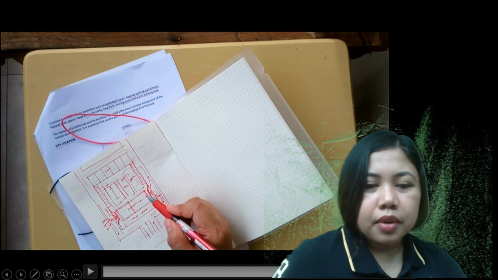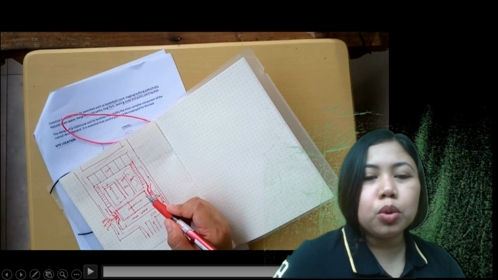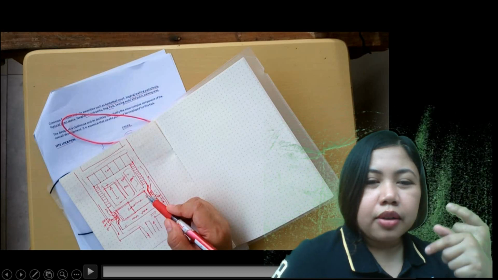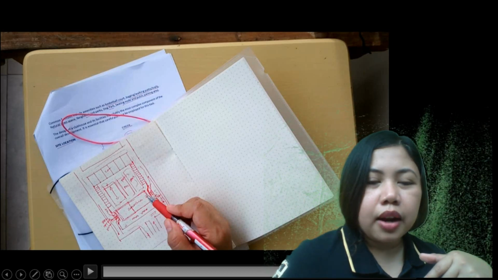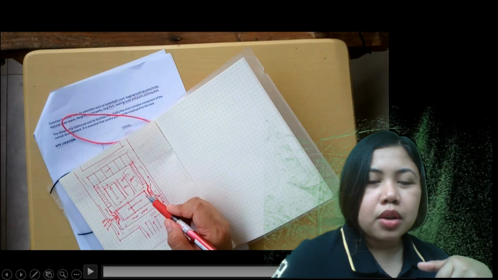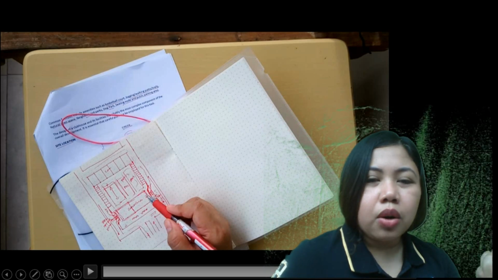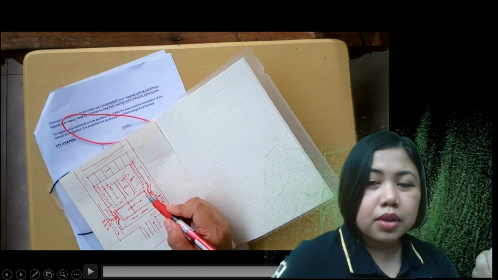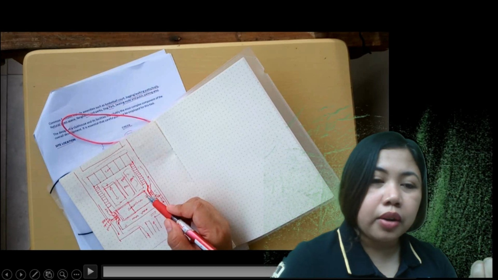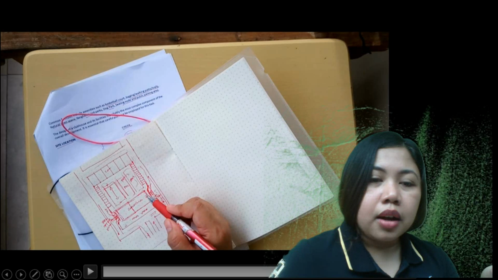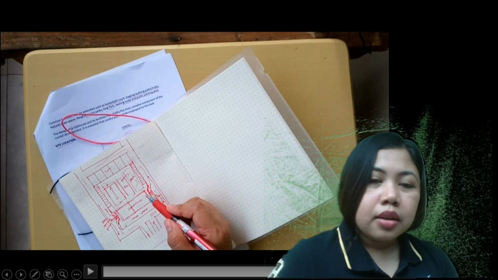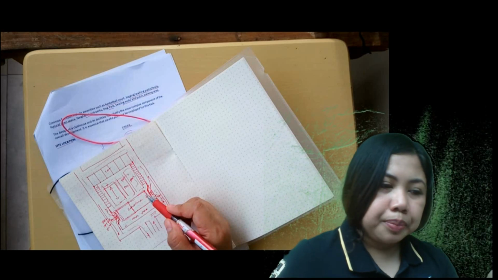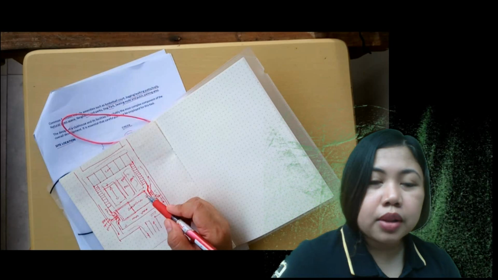So now I am starting to sketch the second floor because in my mind the area intended for the clubhouse will not cater all the spaces needed for the clubhouse and recreational area, considering that there is an indoor gym and the multi-purpose hall.